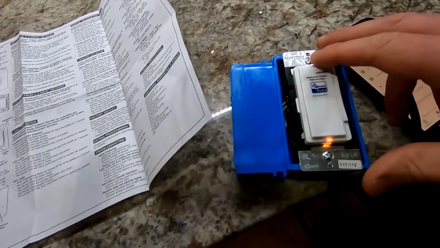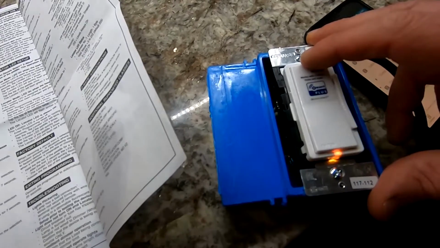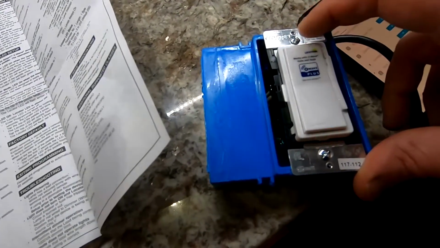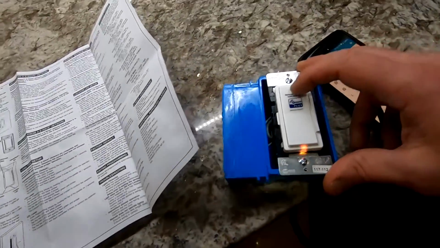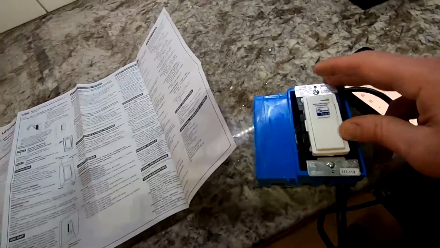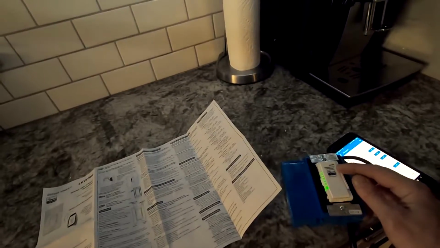Amber, good. Now we're gonna, let's see, 5 times. 1, 2, 3, 4, 5. Now you're gonna click once, 1. Now you can set the minimum dim. Let me turn my headlight off. So that's pretty dim. That's really dim.